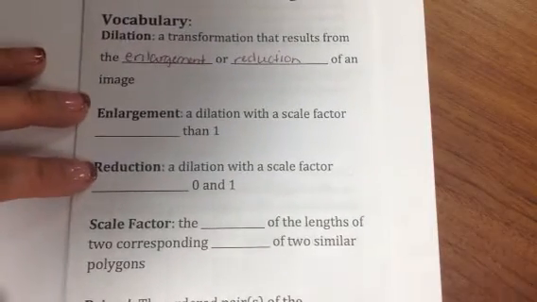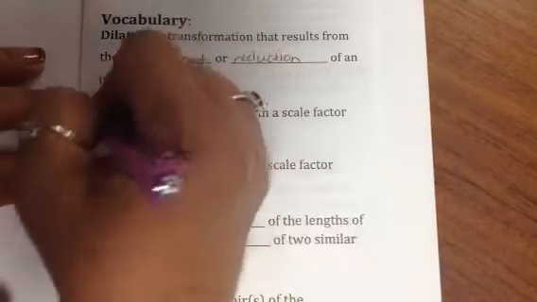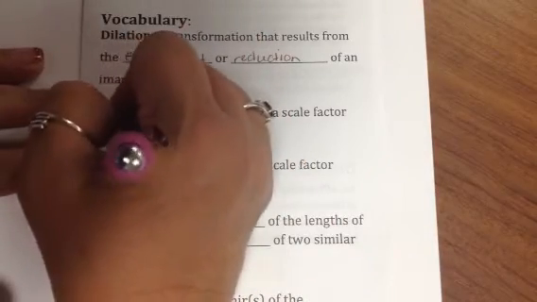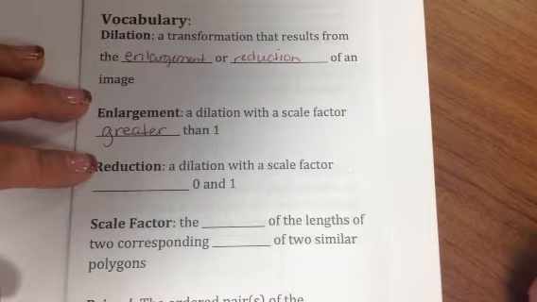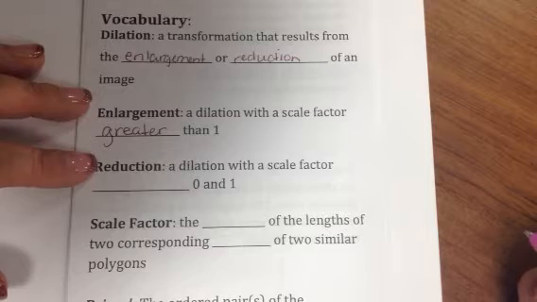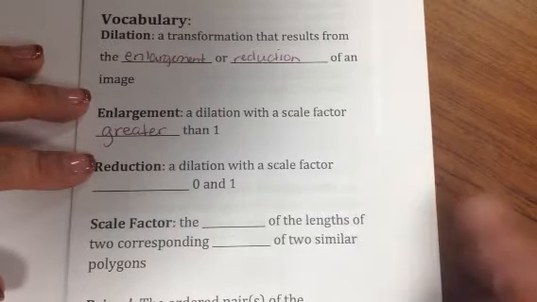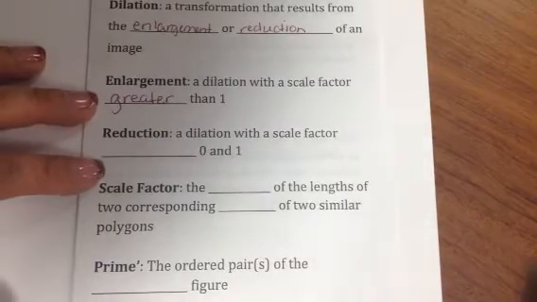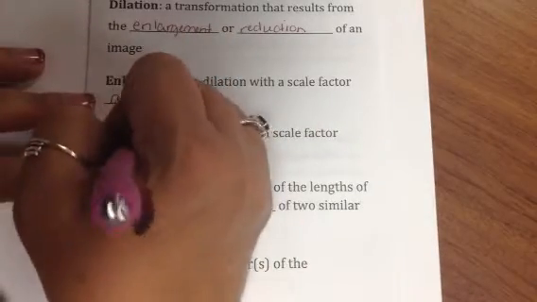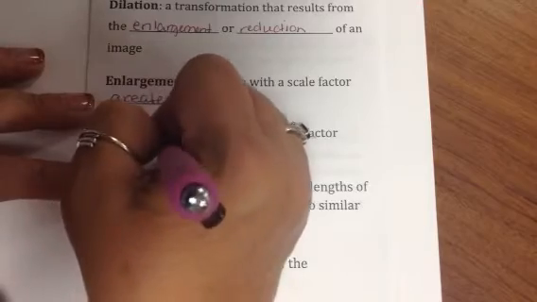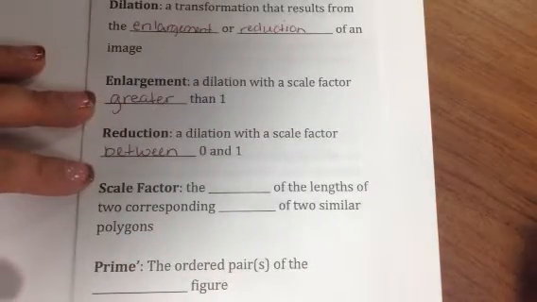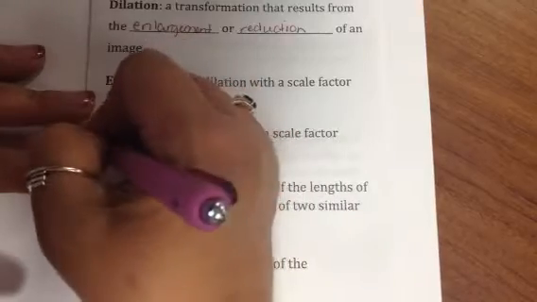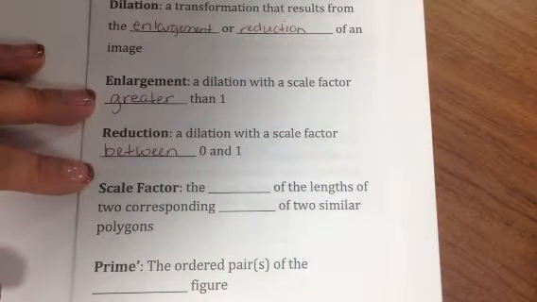An enlargement is a dilation with a scale factor greater than 1, which means it is not going to include 1. It's going to be greater than 1. It can be 1.25, it can be 6, it can be 100, anything greater than 1. A reduction is a dilation with a scale factor between 0 and 1. So it can't be 0 and it can't be 1. So the only things we know that can be are decimals or fractions.